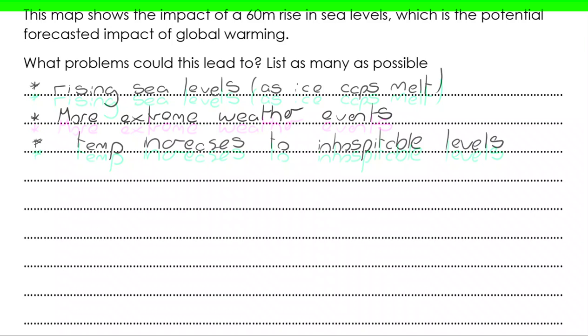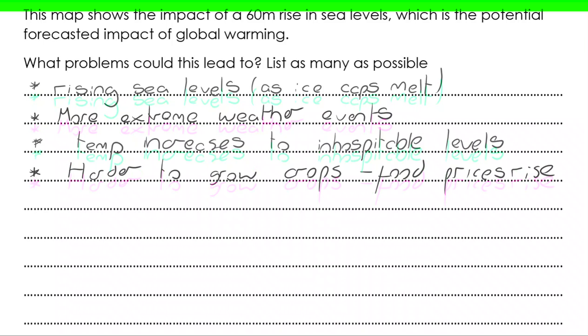Where you have areas of desert at the moment where people can't live, if those high temperatures spread further, that means you're having to migrate large amounts of population to cooler areas, and that brings further difficulties. It also means it's harder to grow crops, and if you can't grow crops in these places, that means you've got less space to grow your crops.